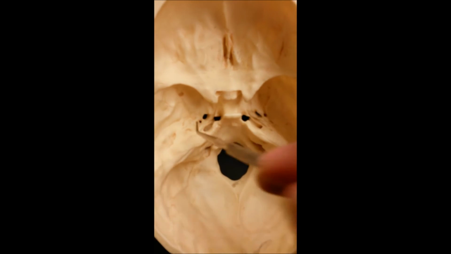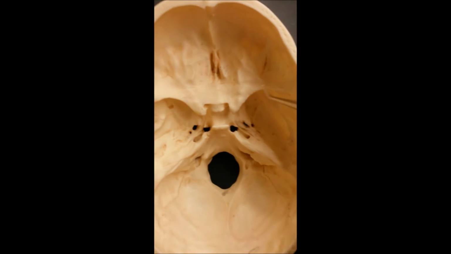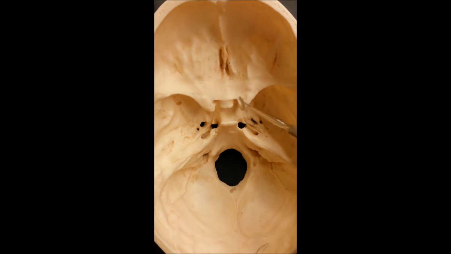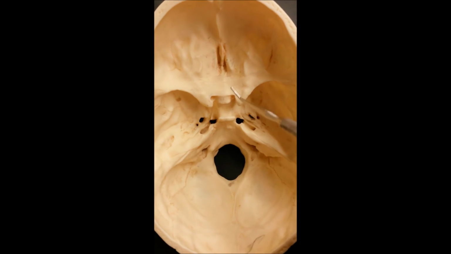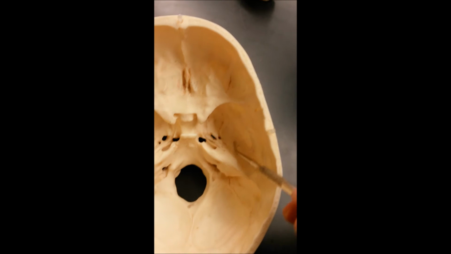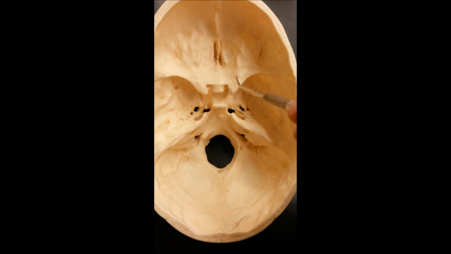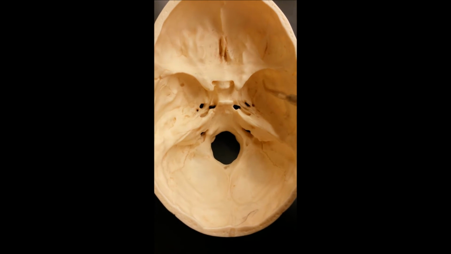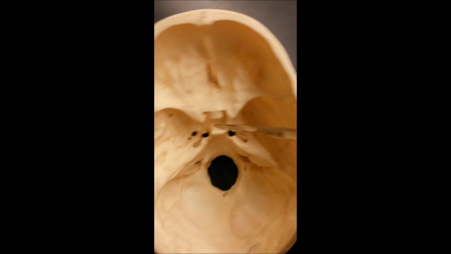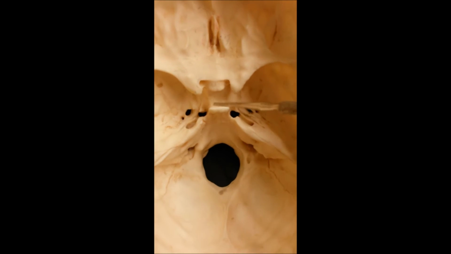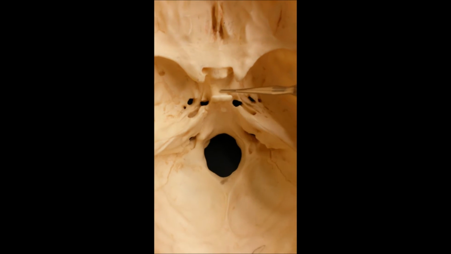If you go down here, this is the middle one, and this looks like bad shape here. This will be the lesser wing of sphenoid. This bone is called the sphenoid bone. This is the lesser wing, and this large wing here will be the greater wing. So it's like a bat with two wings, lesser wing and greater wing. This part here, still in the middle cranial fossa, will be the sella turcica, and sella turcica means saddle horse.